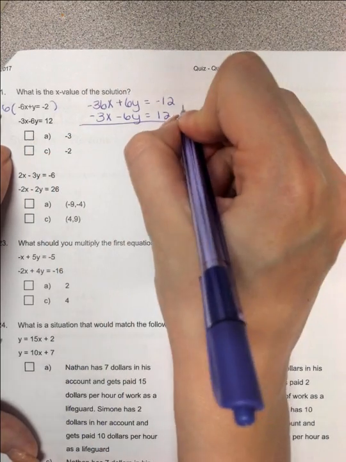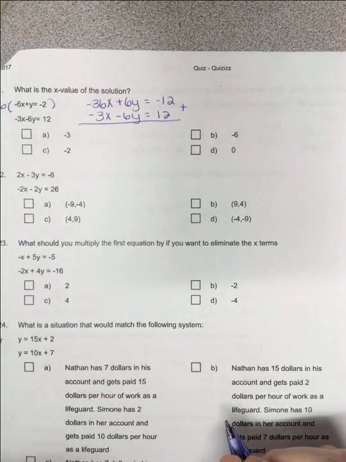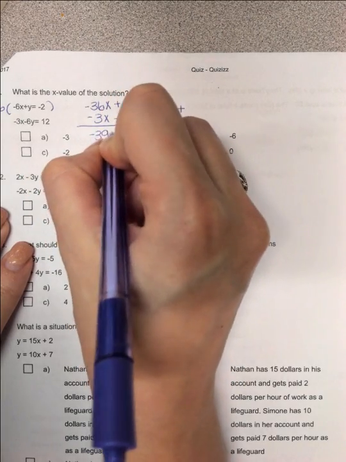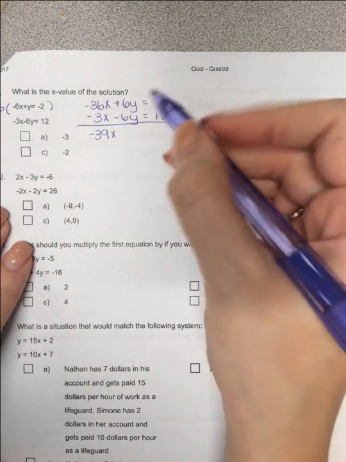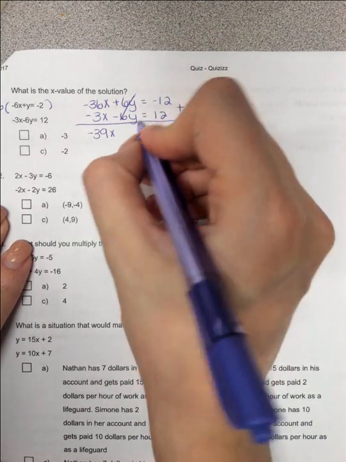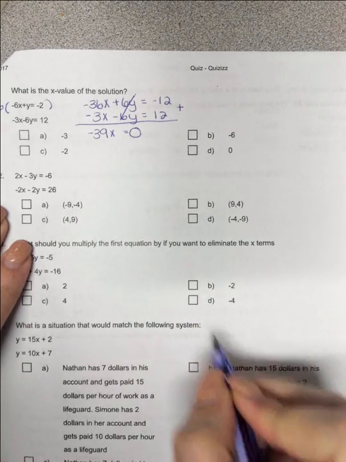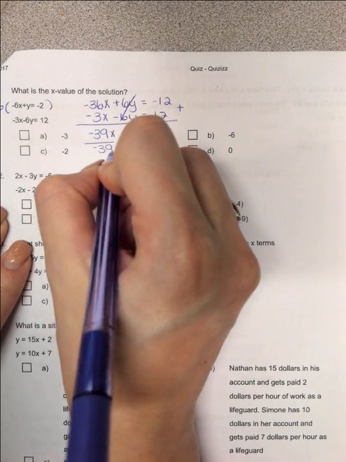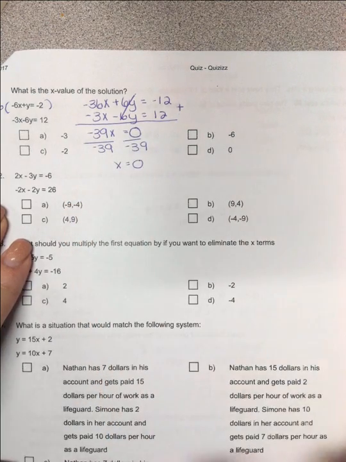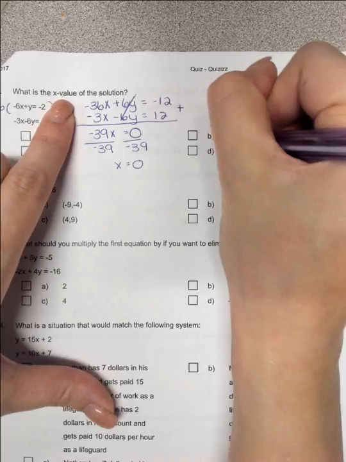And then I'm going to combine them. So these give you 39x, negative 39x. 6y and a negative 6y eliminate. Negative 12 plus 12 is 0. Divide by negative 39. So x equals 0. So what is the x value? 0.